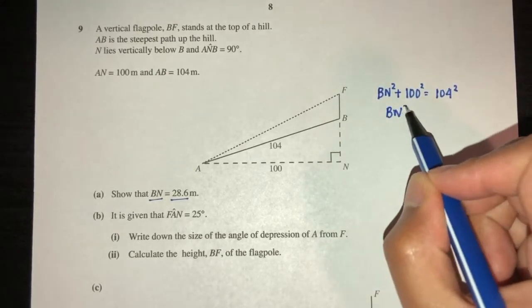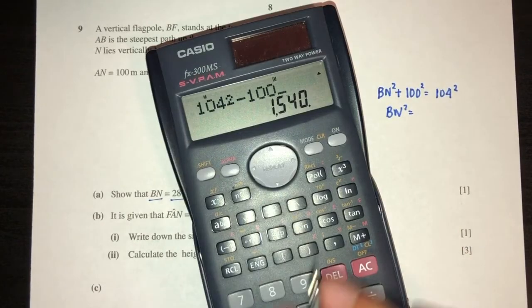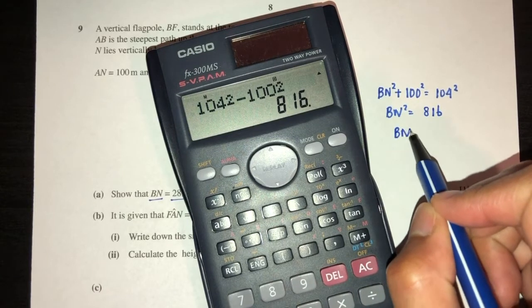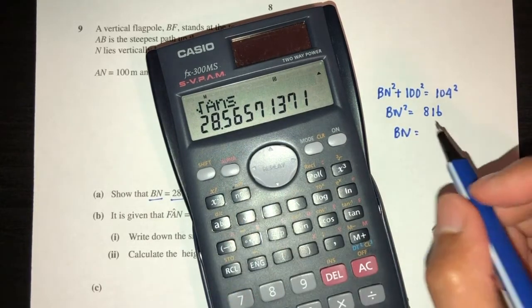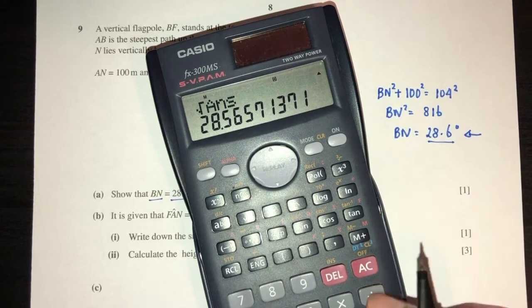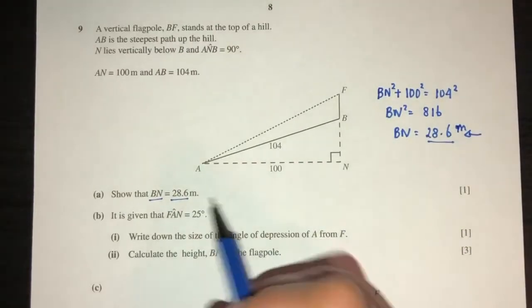So BN squared equal to 104 squared minus 100 squared, that will be 816. So BN will be root 816, that will be 28.6 meters. So shown as required.